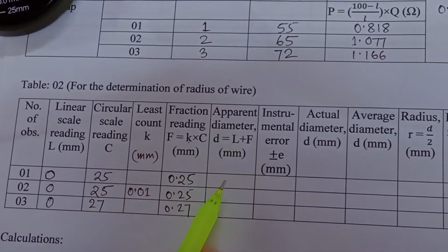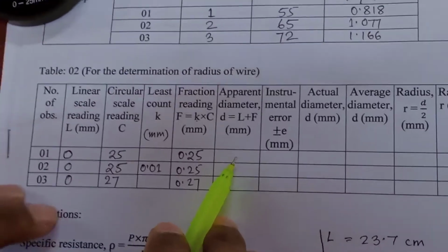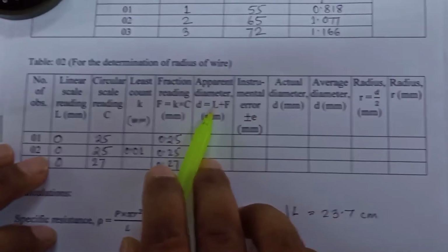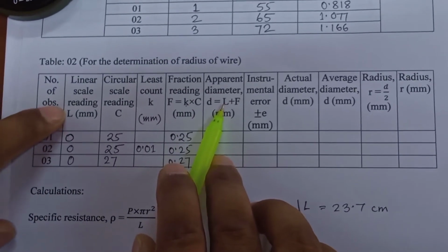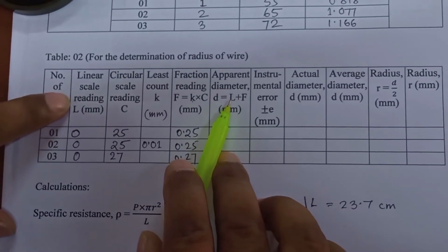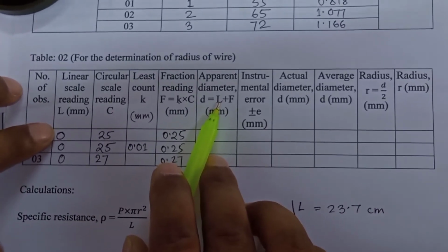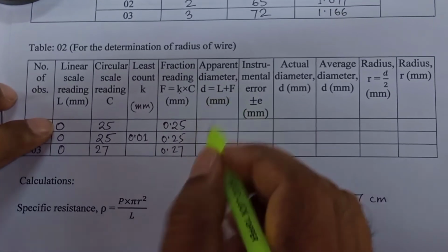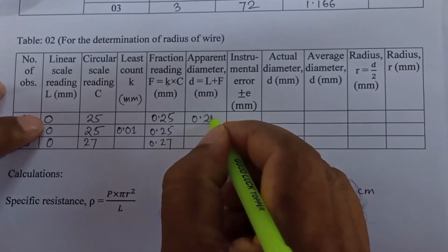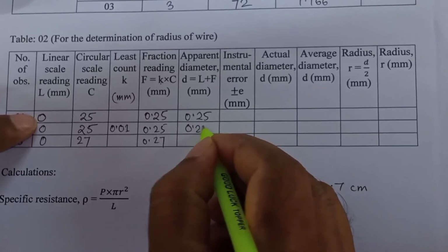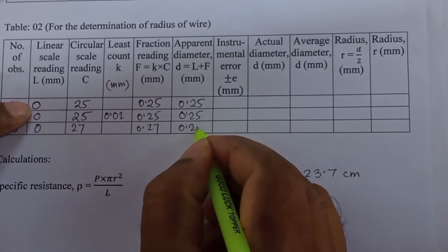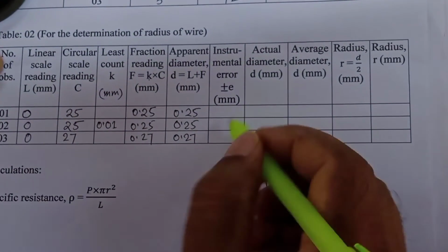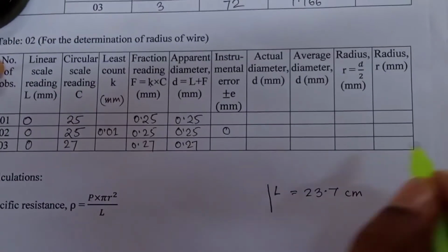Okay. This is the total reading for the diameter. Diameter will be L plus F. L means the reading of the linear scale. In all cases the reading of the linear scale was 0. So the summation of L and F will be 0.25, 0.25, 0.27, and there is no instrumental error in our instrument. So the instrumental error is 0.